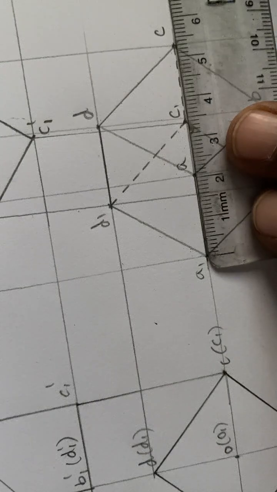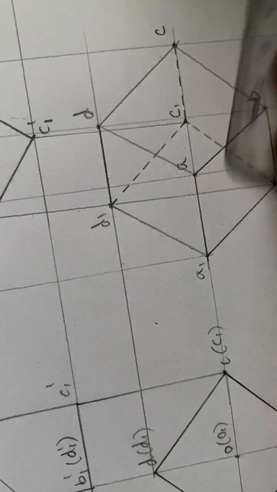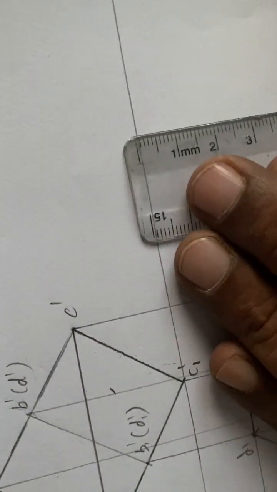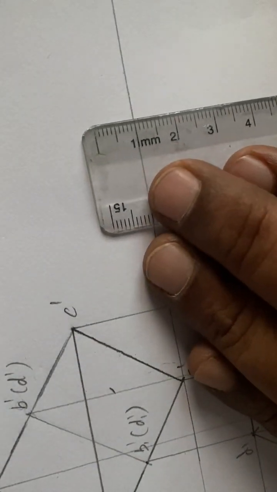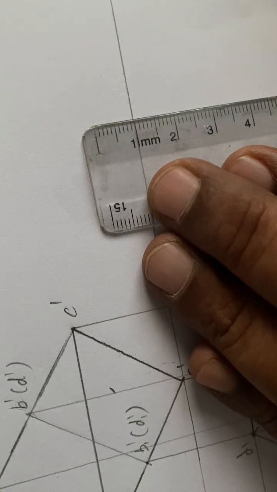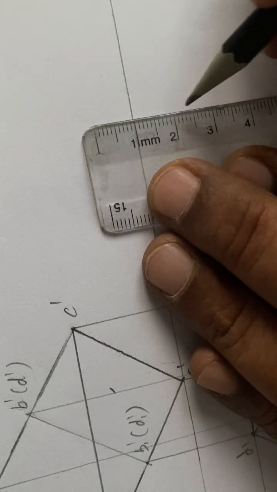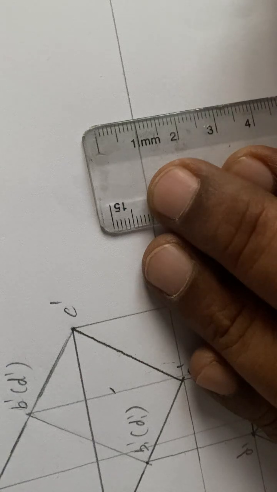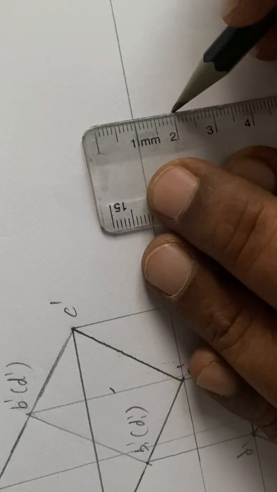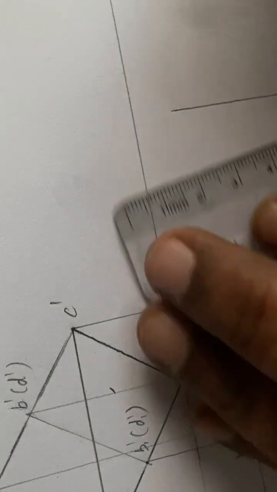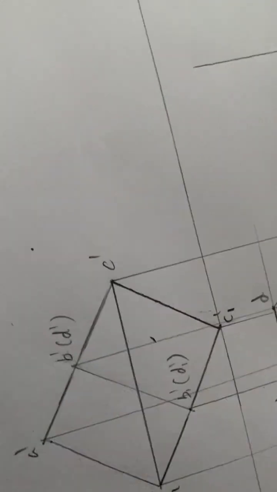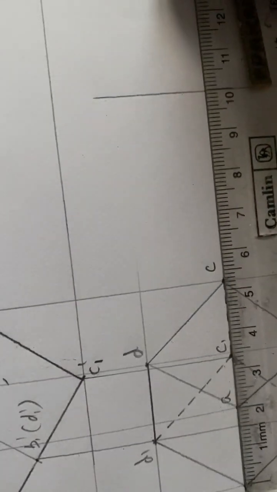Okay, 5.3. So what I will do, I will draw from here 1, 2, 3, 4, 5, 5.3. Okay, this is 5.3, right? Yes, 5.3. You see, this is 5.3.